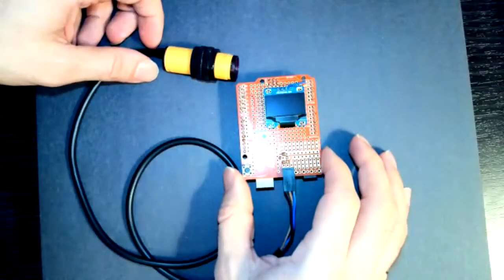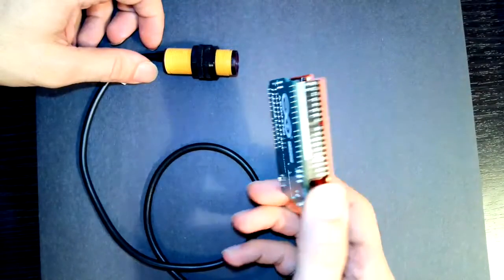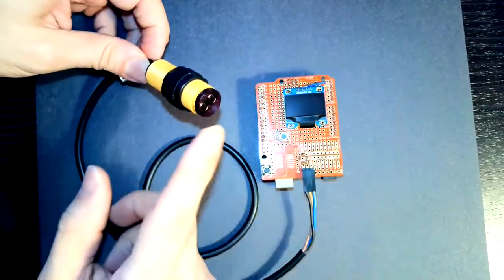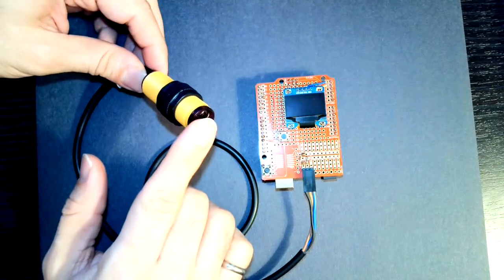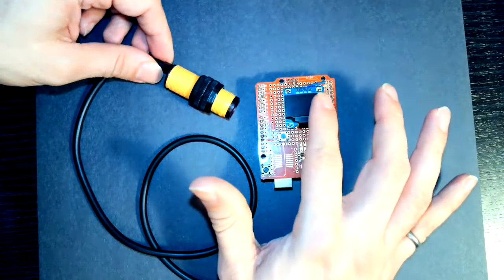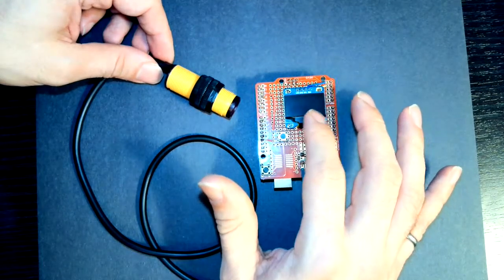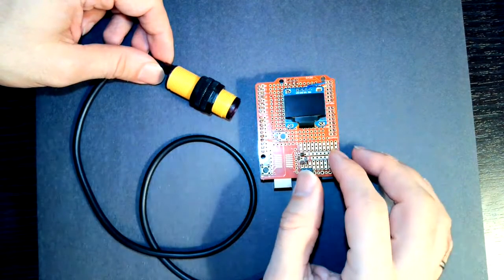In this project, I'm using an Arduino Uno to receive signals from this infrared sensor, and I have an OLED display to show the time between two signals.